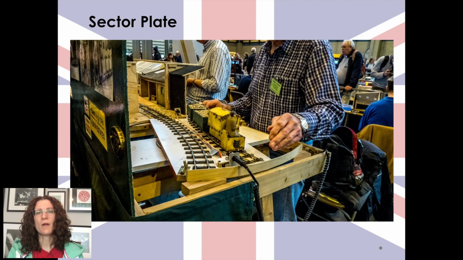So you line up your track, you throw those bolts, and it keeps your track lined up so you don't get any derailments. And then you have a nice continuity for electrics between both sides. So also the electrical will run down through there as well.